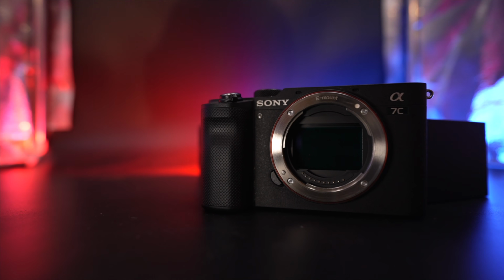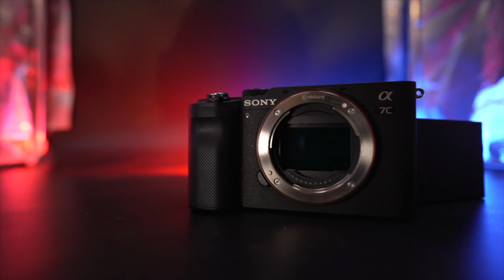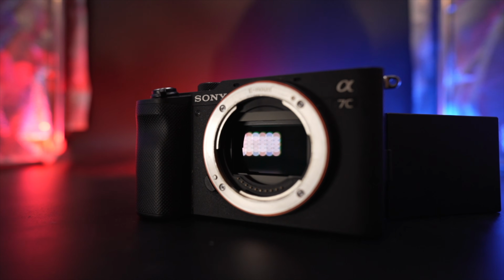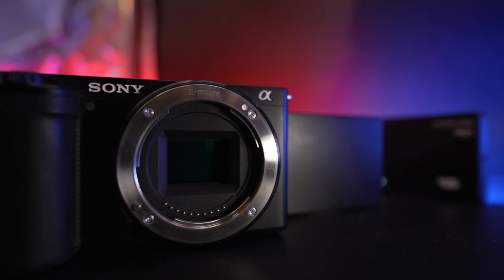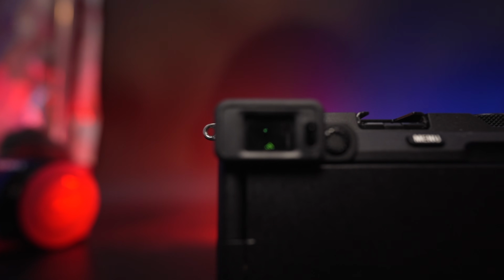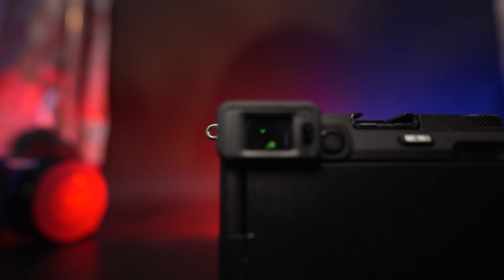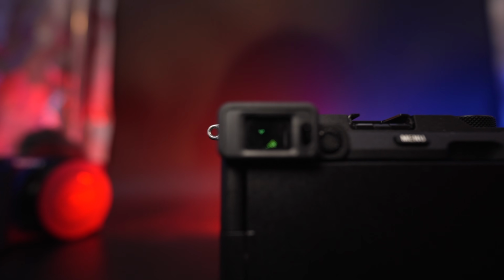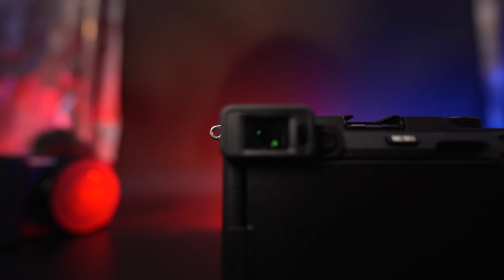The A7C has a few clear advantages when it comes to design and build quality, but given the price difference, it would be pretty crazy if it didn't. You get a magnesium alloy body rather than the cheaper, more plasticky construction of the ZV-E10, which is better for both feel and robustness. Plus, while both cameras have decent fully articulating flip screens, only the A7C also includes an electronic viewfinder, which, even though it's a bit cramped, is still quite useful at times.